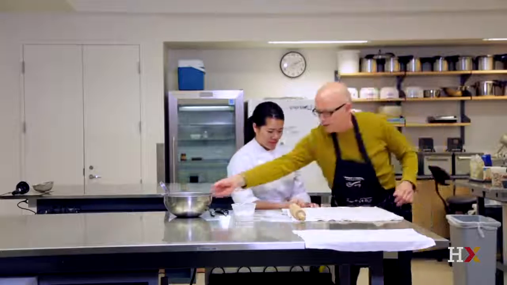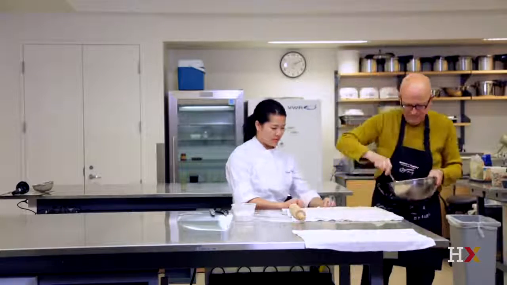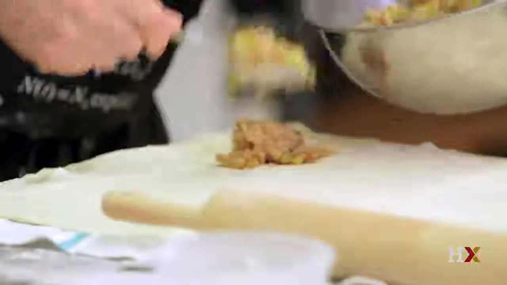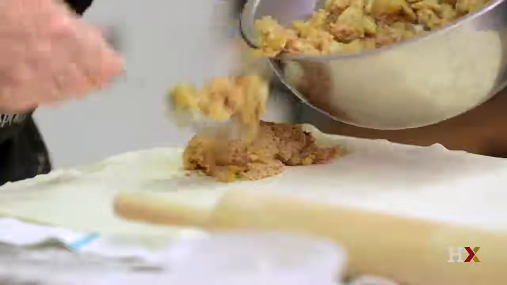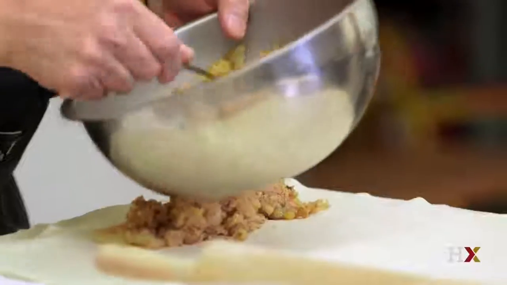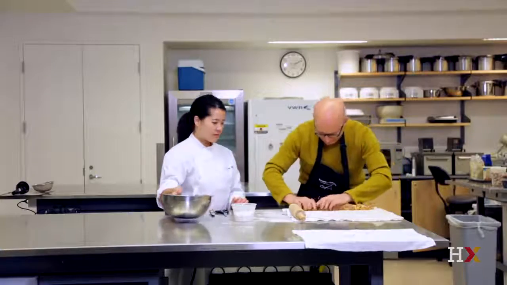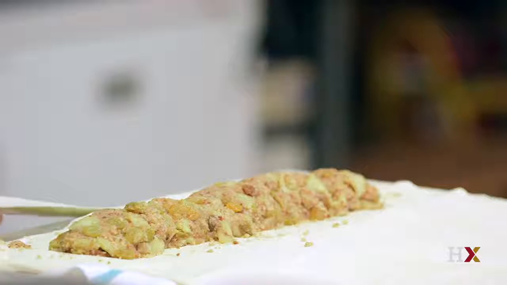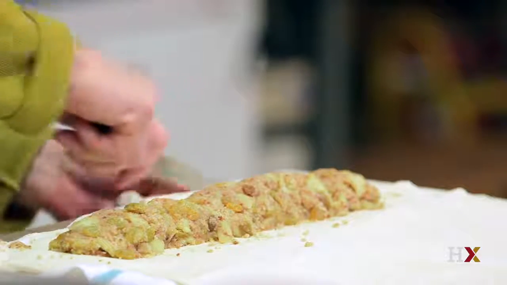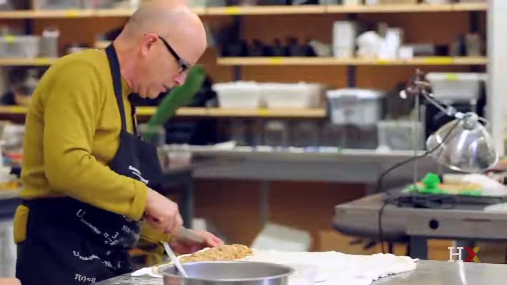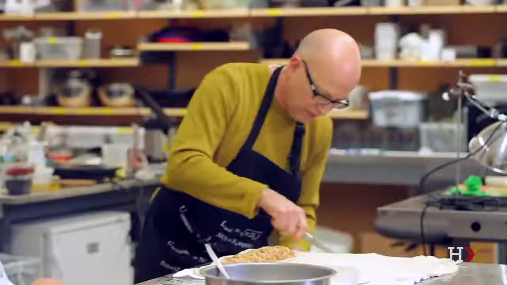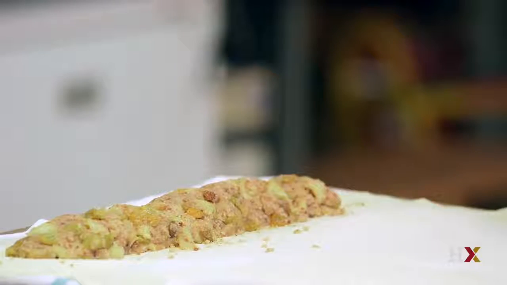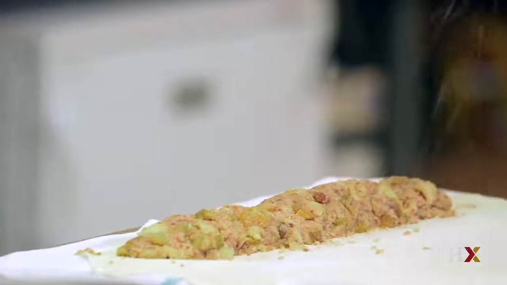Okay, so now our filling. So these are sautéed apples, breadcrumbs, golden raisins that have been plumped in hot water. Now, the thing you don't want is you don't want these edges anymore. We use them just to be able to stretch out the dough, but since they're so heavy, they're no longer of any use to us. As we roll it, to help the layers stay separate, we'll put a little sugar in there.